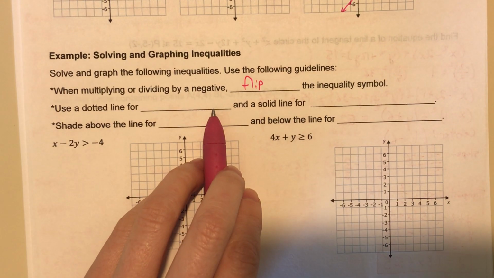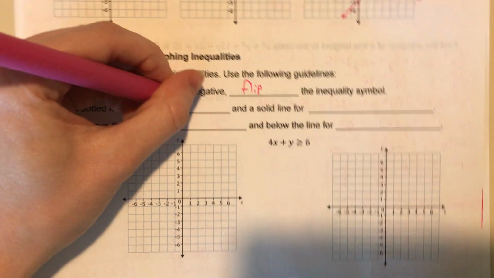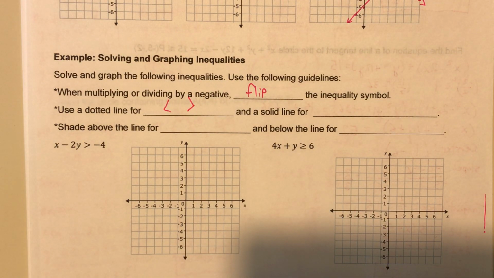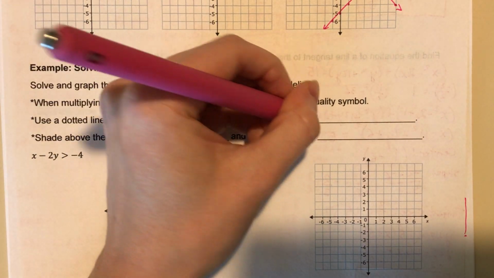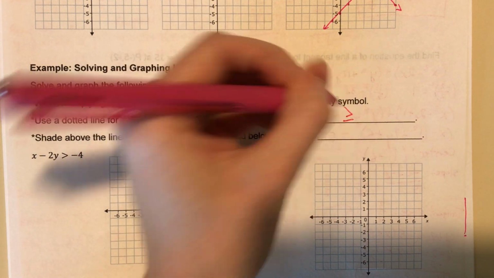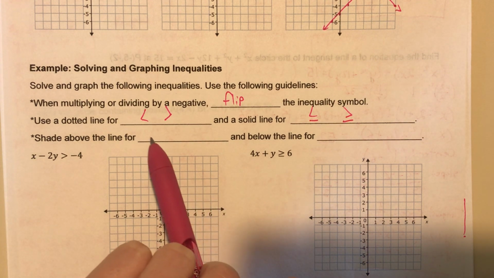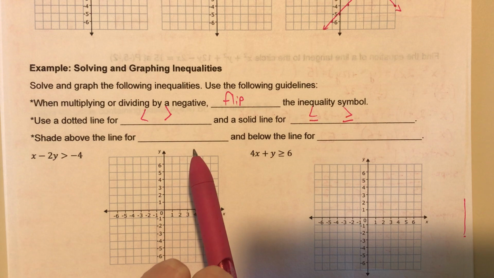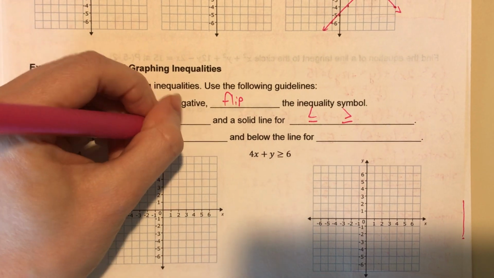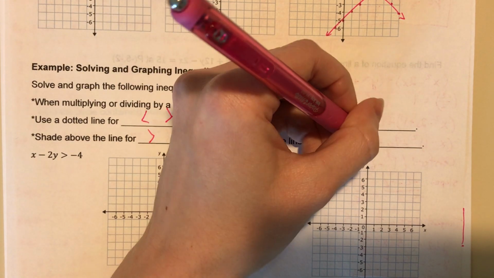The next thing we need to remember are the graphing rules. We need to use a dotted line on our graph if we have a less than or a greater than, because those symbols mean we're not including the boundary line, but a solid line for a less than or equal to and a greater than or equal to, because those symbols mean that we are including the points on the boundary line as solutions to our inequality. And then finally, we have to shade. We are going to shade above the line for greater than and greater than or equal to, and below the line for less than and less than or equal to.